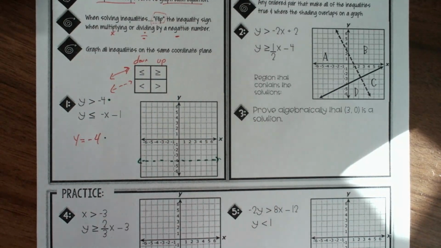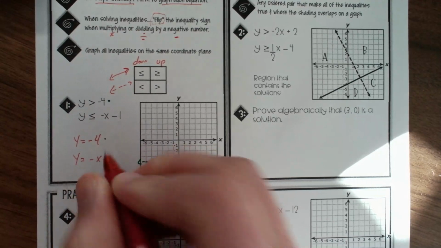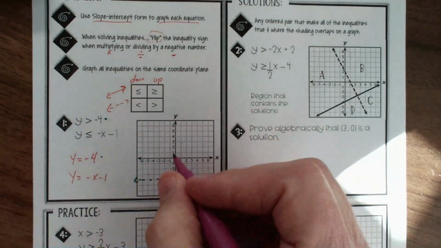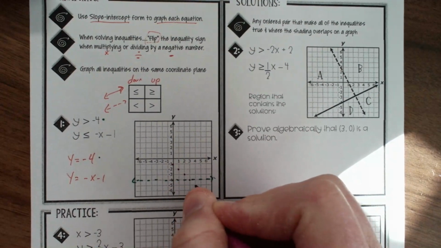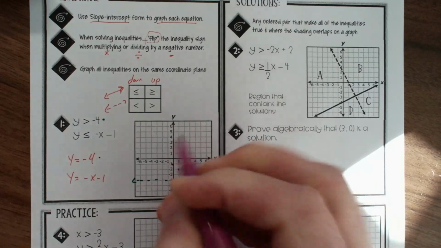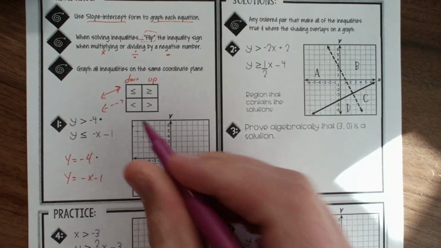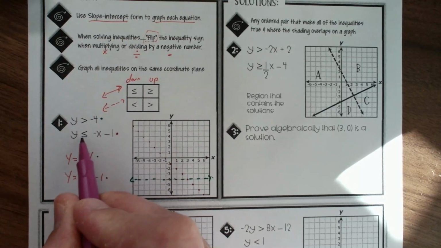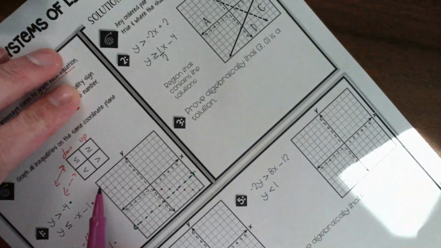The second equation, y equals -x minus 1. It looks like this. Here's -1. Up 1, down 1 over 1, down 1 over 1. And because this is an equal to, that means it's a solid line. So I'm going to go ahead and draw my solid line.